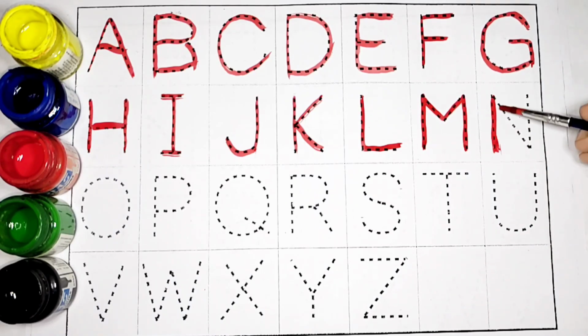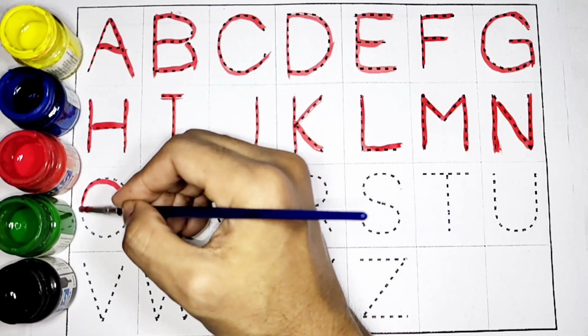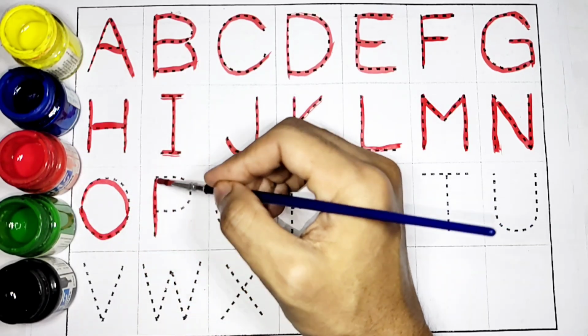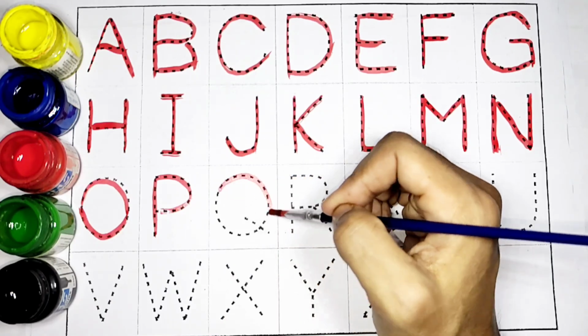N for nose, N for nest. Kids, the next one is O. And the next one is P. The next one is Q.